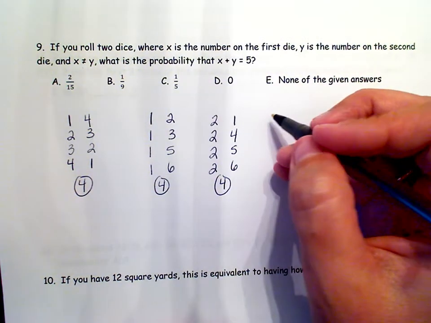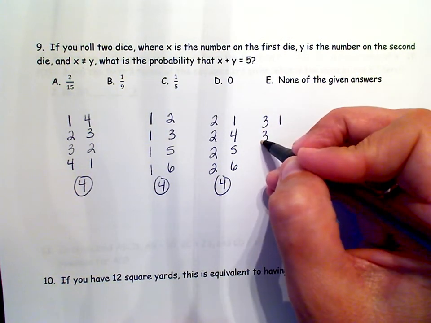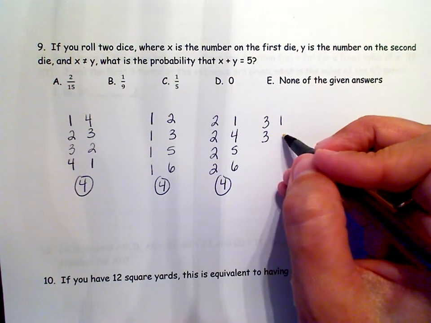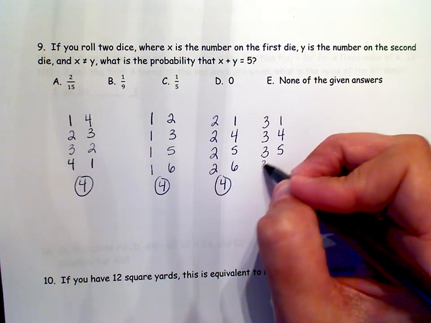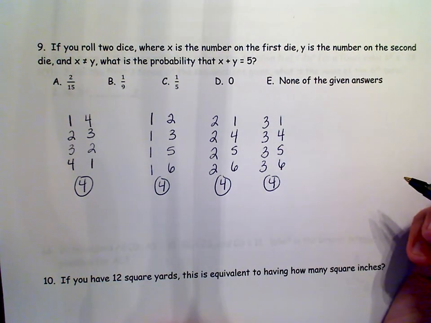Okay, now let's roll a 3 first. If I roll a 3, I could do a 3 and a 1, a 3 and a 2, which I already have over here. I can't do a 3 and a 3 because those would be equal. So I could do a 3 and a 4, a 3 and a 5, and a 3 and a 6. So that would give me 4 choices.